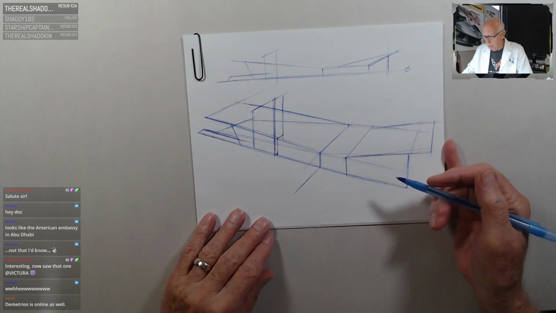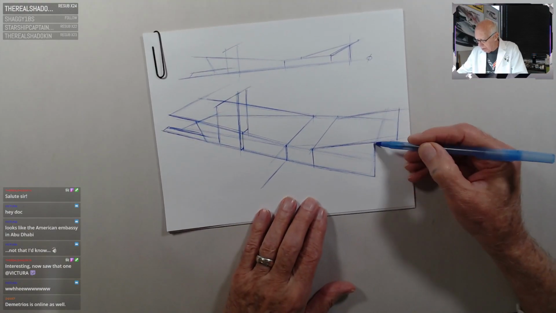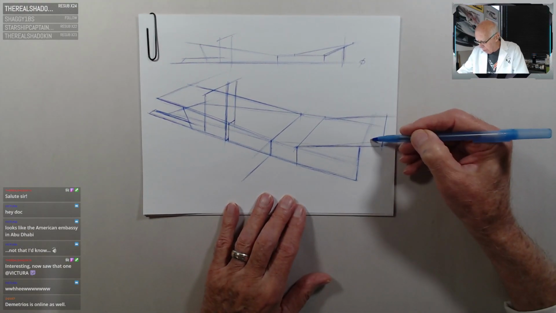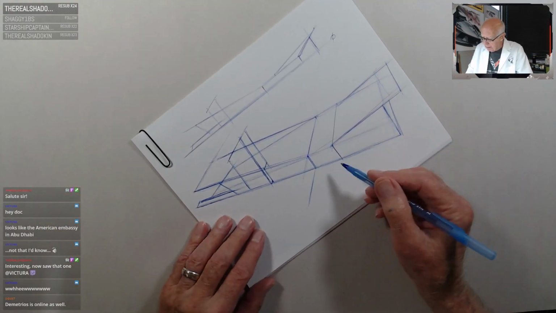So let me go ahead here just for a moment. Let's break this thing down. Now that we have this and we have this, a little bit of support count. Let's do the same thing at this end. Let's make that a solid piece. Let's drop that down, put this back in perspective. Now let's begin to move into this thing.